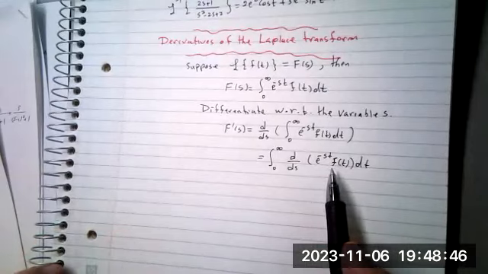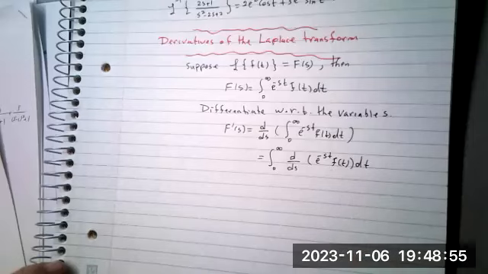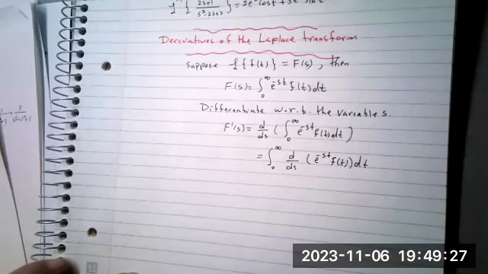It's not right, you missed something. Derivative with respect to the s. What's that? Oh, negative t. That's it. You see, you just differentiate e to the negative st with respect to the s, not with respect to the t. If you differentiate with respect to the s, the derivative u prime would be negative t on the top.